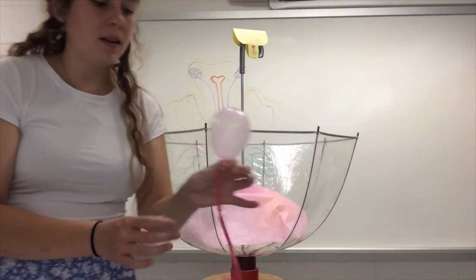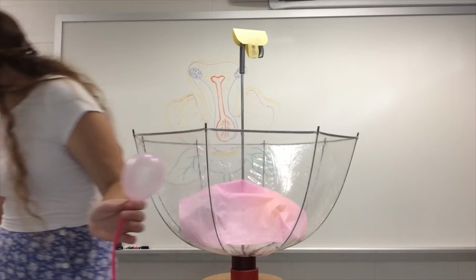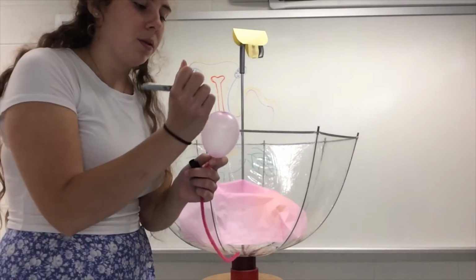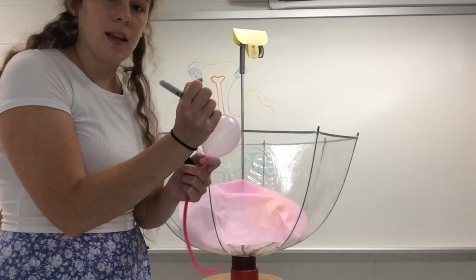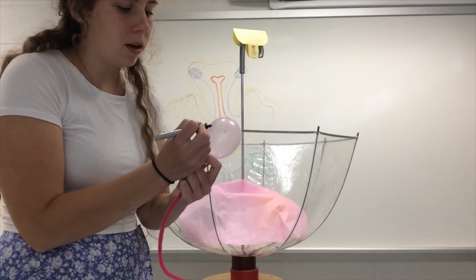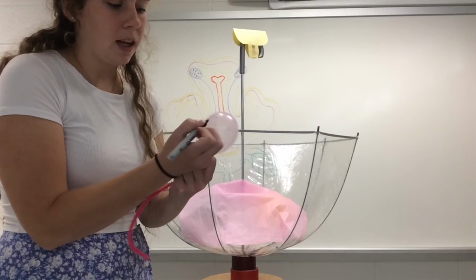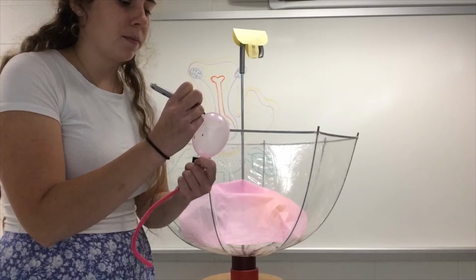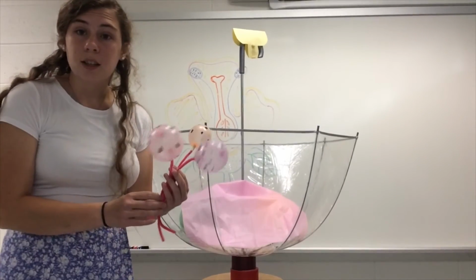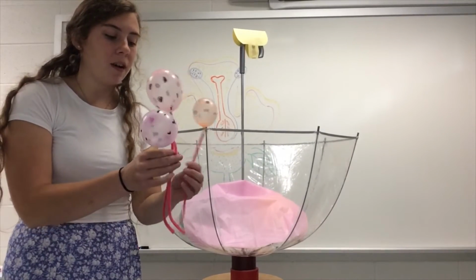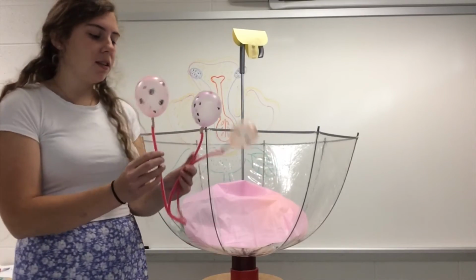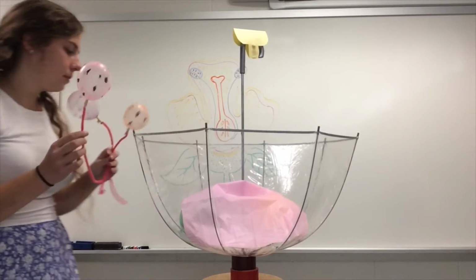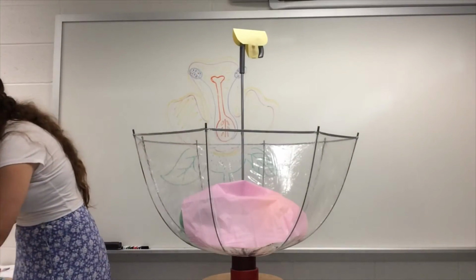Once I have secured this, I'm going to take my black permanent marker and I'm going to make little dots on our balloon, and this is going to represent the pollen on our anther. So now that we've done that for all 3 of our filament anther combinations, we are going to attach our stamens to our flower. So we're going to take a piece of tape.